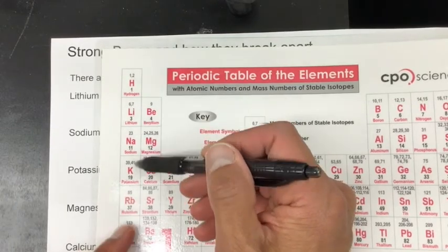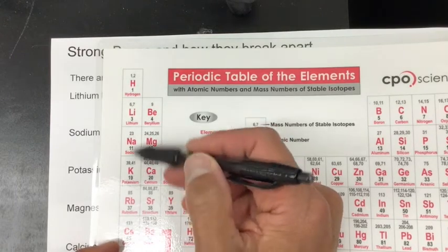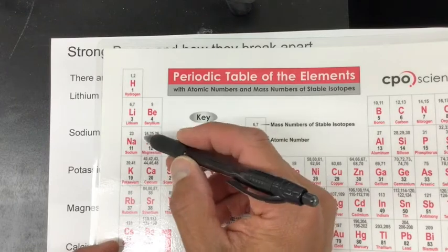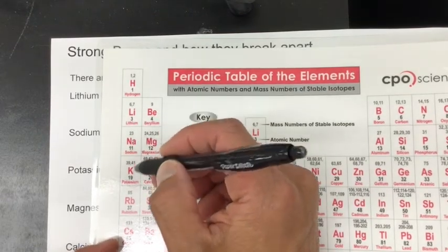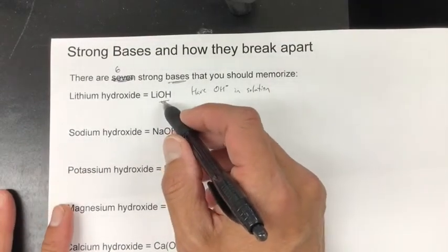So anything with an alkali metal, and to be honest, rubidium, cesium, they could be used too, but nobody really uses those because they're not that common. Lithium hydroxide, sodium hydroxide is drain cleaner. Potassium hydroxide, those are all things that are pretty common, and those are our main strong bases.